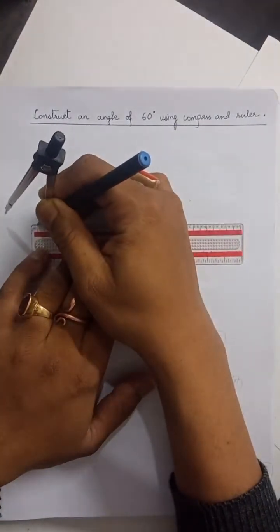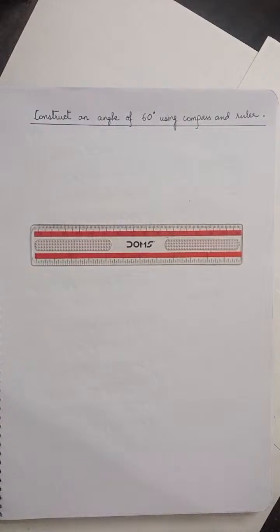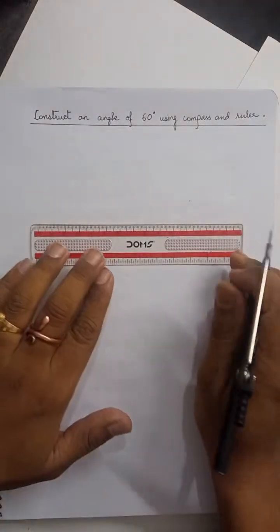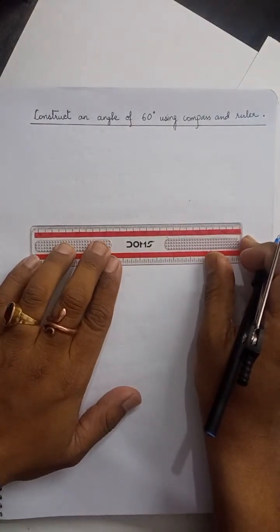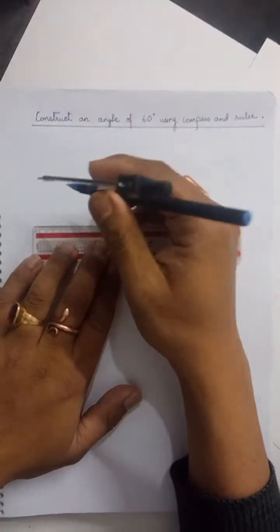Let me check the ink in the pen. Yeah, that's working fine. So we'll draw a ray.